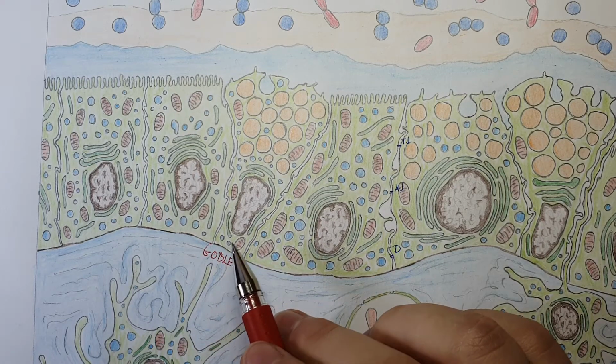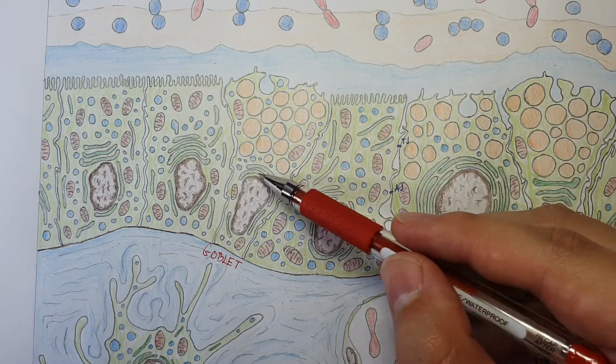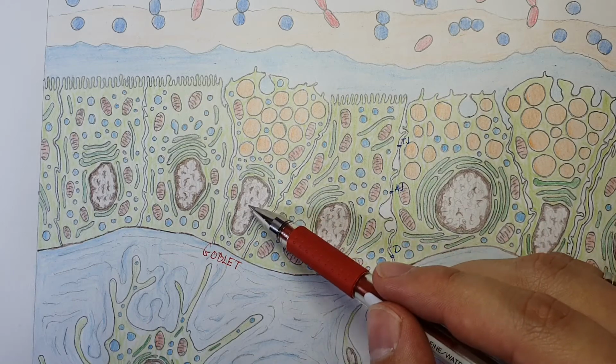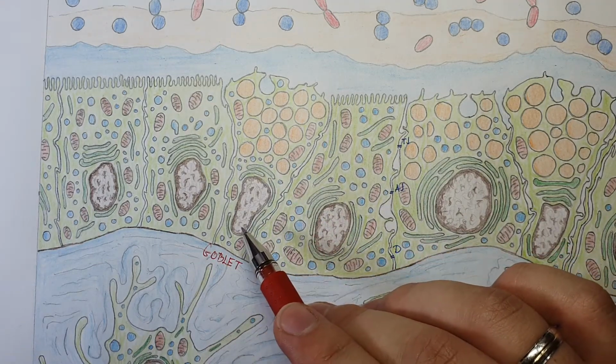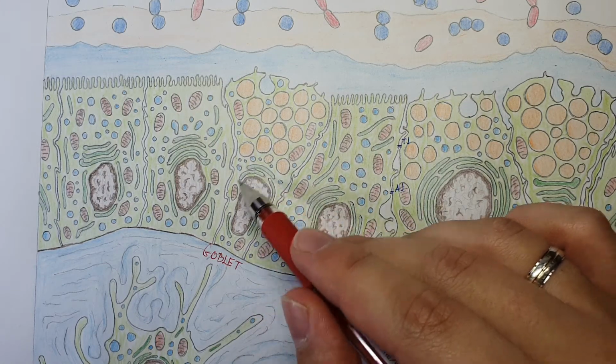We see that the cell is polarized. It means that on one pole the nucleus and most of the organelles are sitting, and in this cell this is the basal pole. This would be the basal membrane, and here are the organelles.